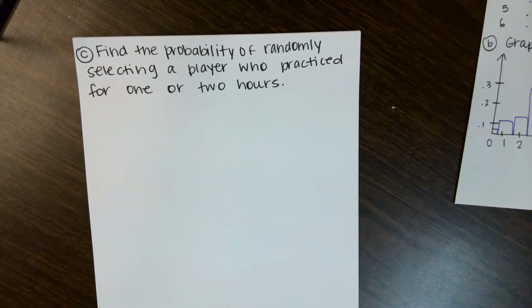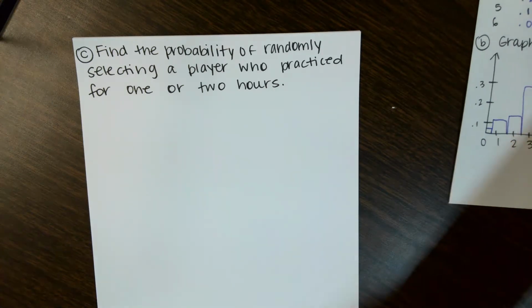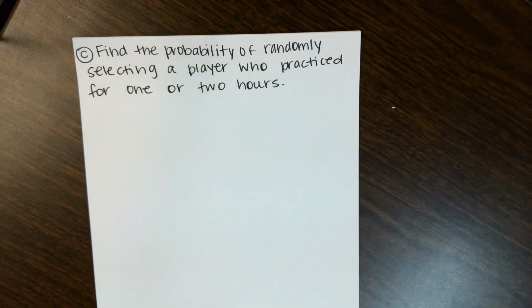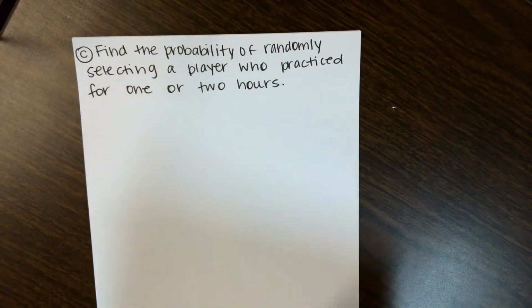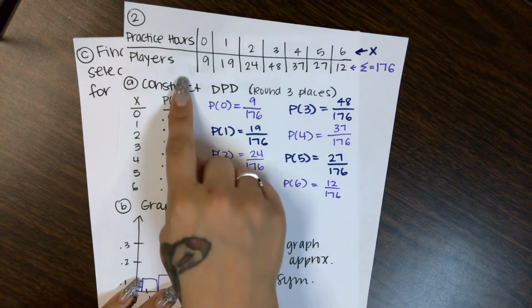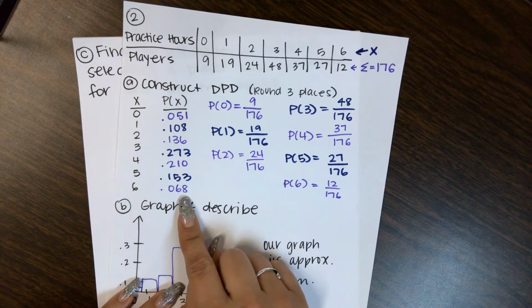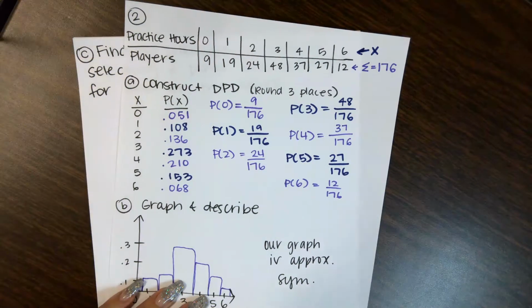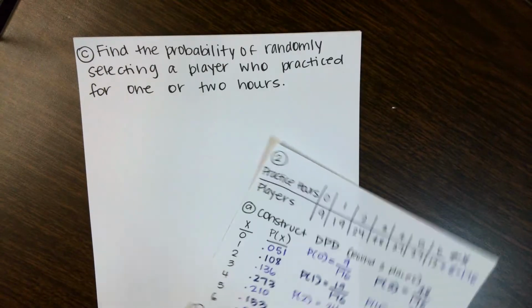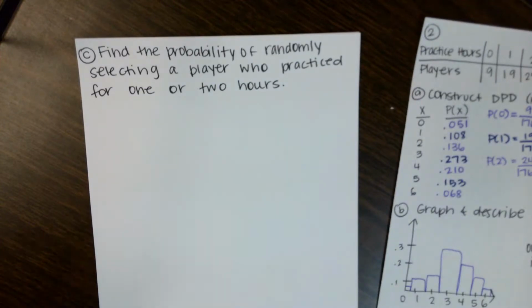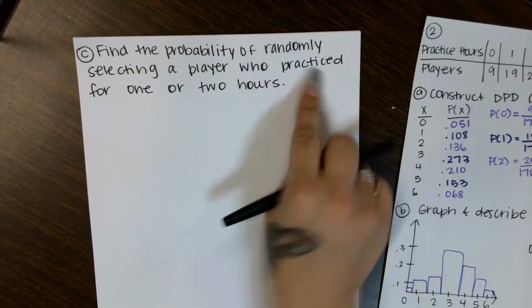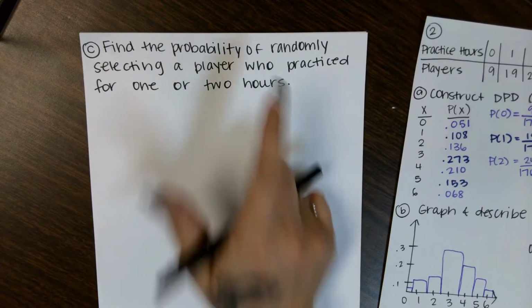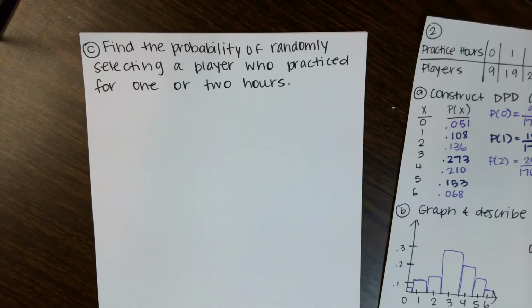I see the word or, so that should make y'all think of the addition rule, because it is the addition rule. And then if you notice on our discrete probability distribution, this is a distribution of all of the different probabilities. So all I have to do is just locate the ones that they're talking about and add them together. I don't have to take the probability of this over the total. I don't have to do anything like that. I see the word or. If you practice for 1 hour or if you practice for 2, those are mutually exclusive, right? They're not the same. One is 1 hour, one is 2 hours.